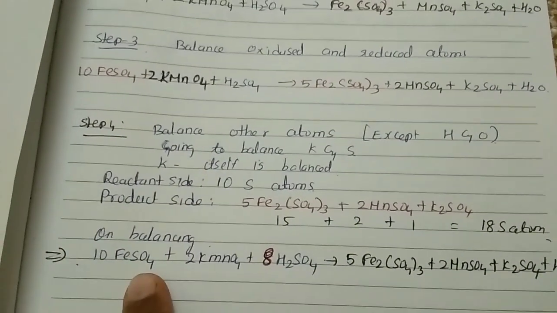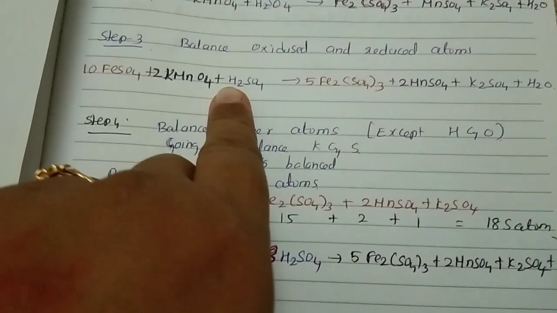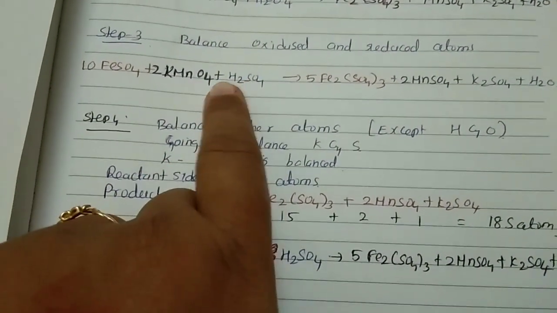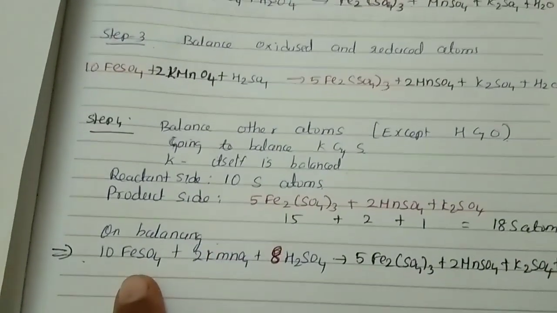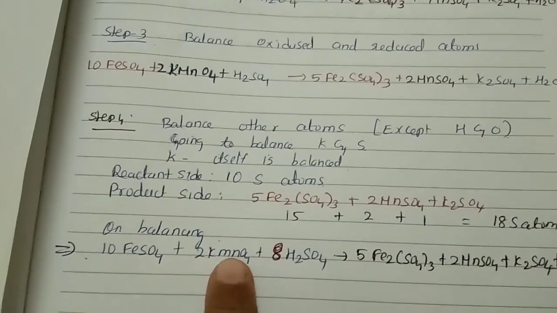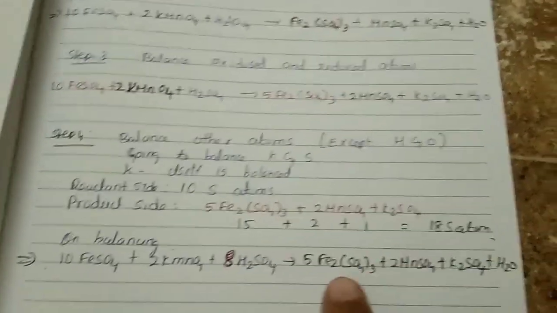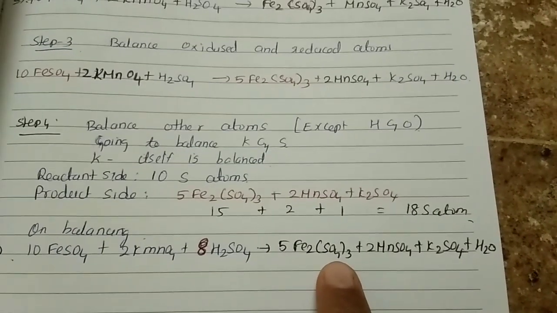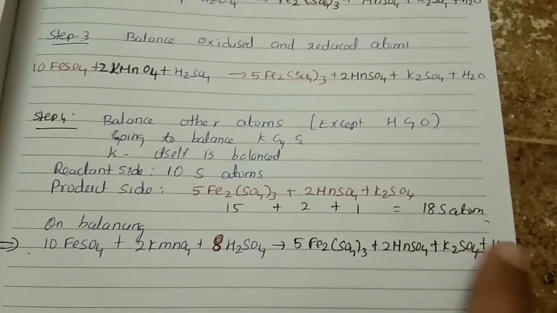So 10 FeSO4 plus 2 KMnO4, we have to add 8 in front of the H2SO4. So now it is balanced: 10 FeSO4 plus 2 KMnO4 plus 8 H2SO4. Remaining balance: 5 Fe2(SO4)3 plus 2 MnSO4 plus K2SO4 plus H2O.